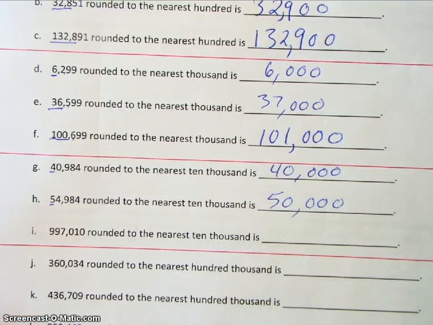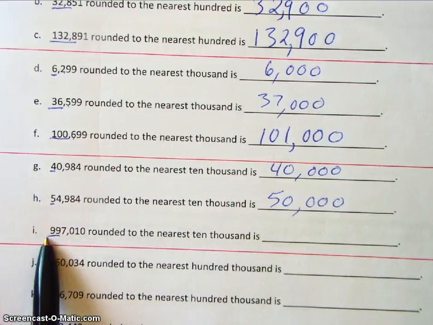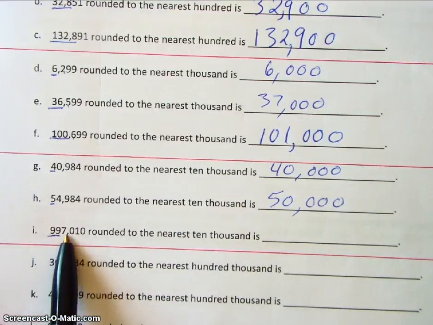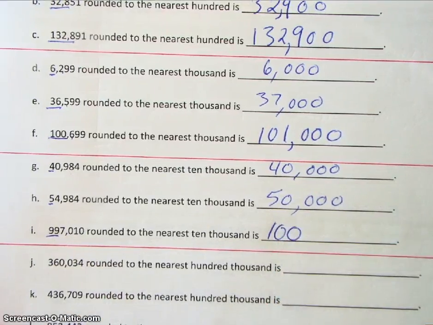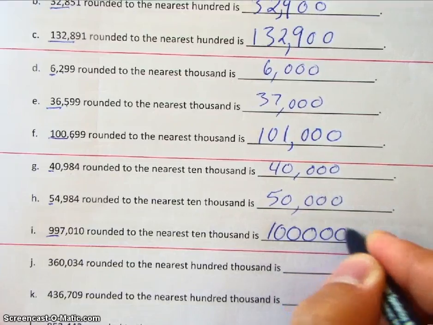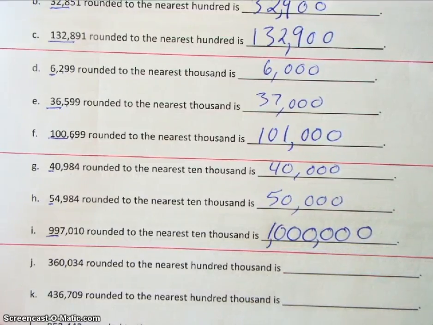Then letter I, we have 99 10,000s. And the 7 in the thousands place tells us to round that up to 100 10,000s, which would be 1 million.